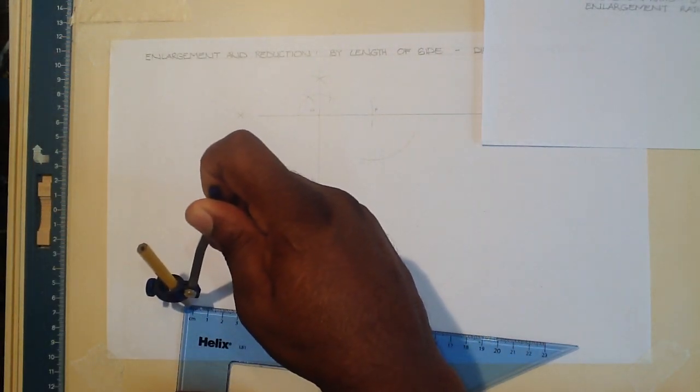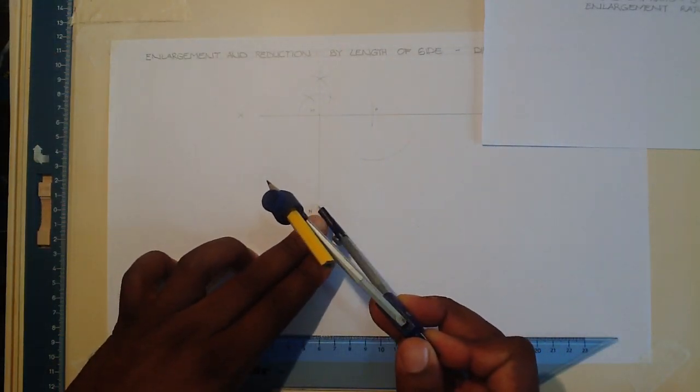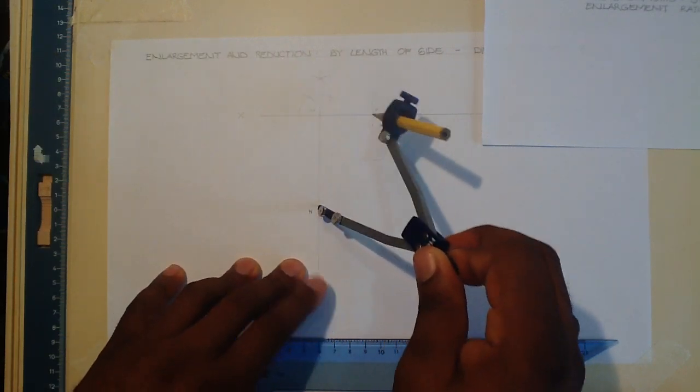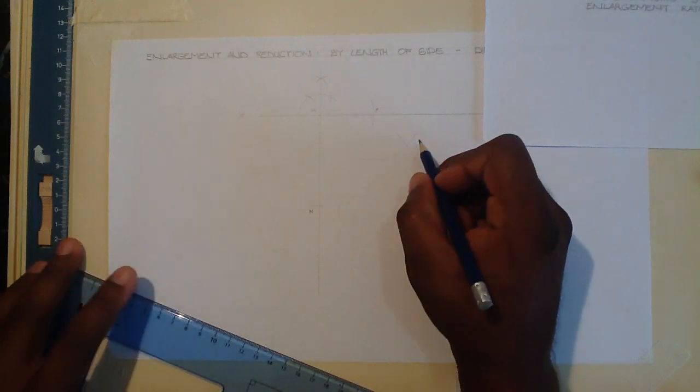Compass point on the 7, open up to the centimeter mark, which is the equivalent of 70 millimeters, 7 centimeters. And we use point N as our center. And we inscribe our arc to intersect that which was drawn from point P. The two arcs intersect at point O.